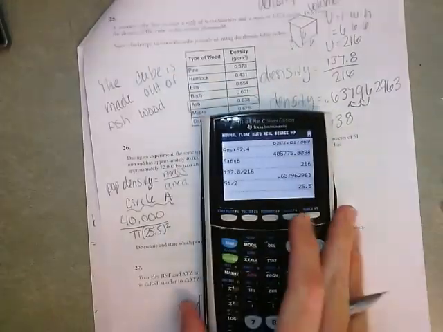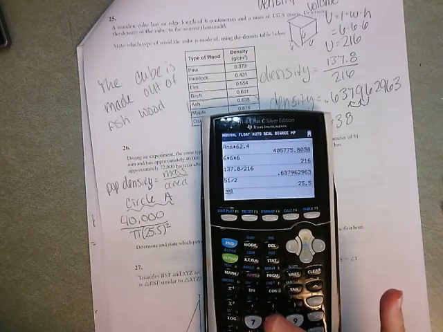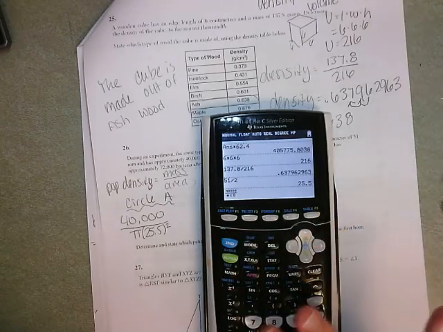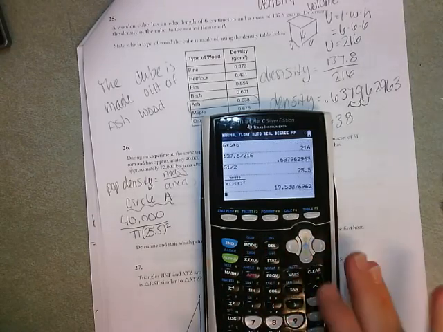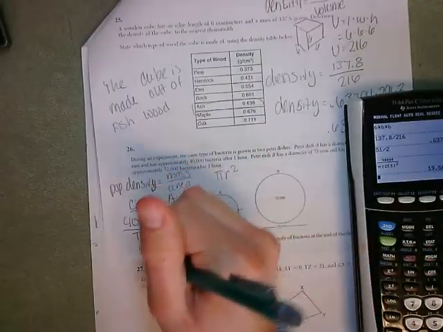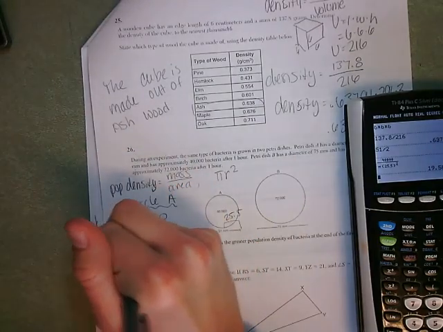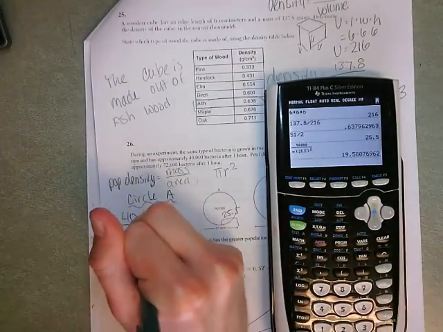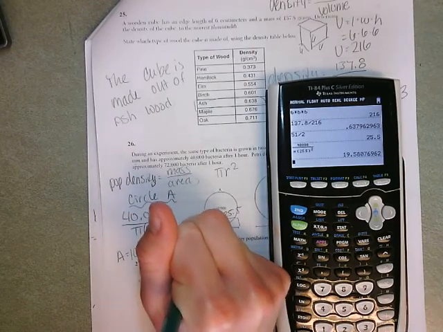So we have 40,000 divided by pi times 25.5 squared. So our petri dish A has a population density of 19.58076962.